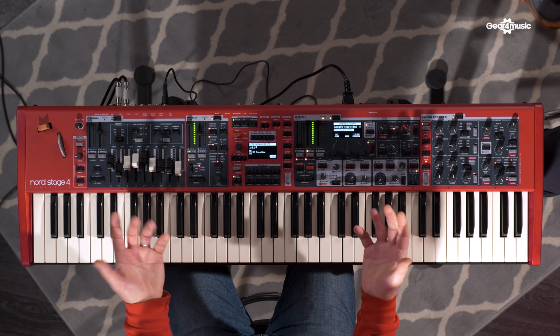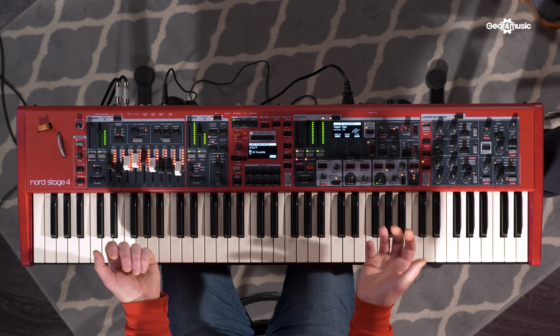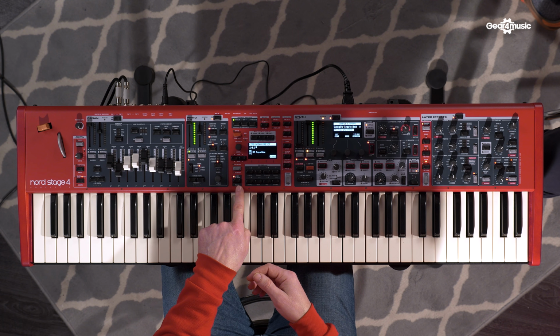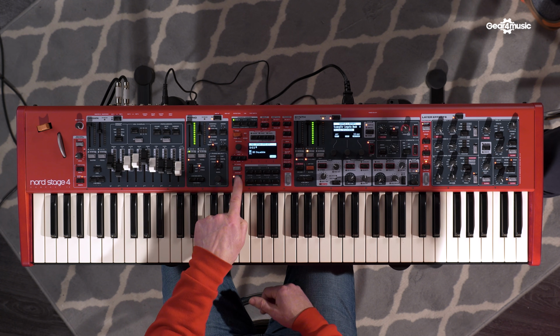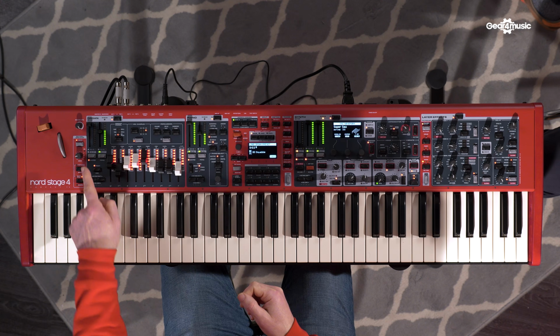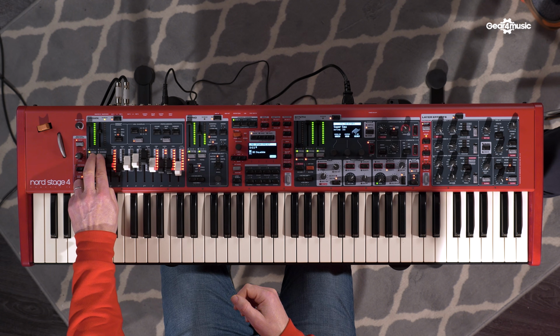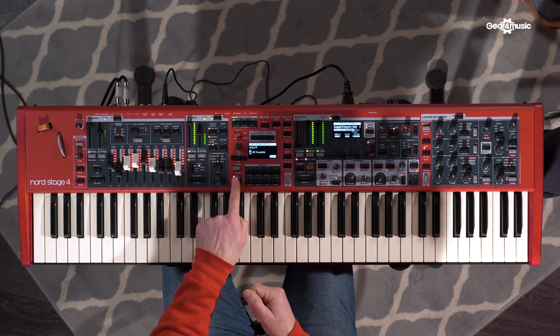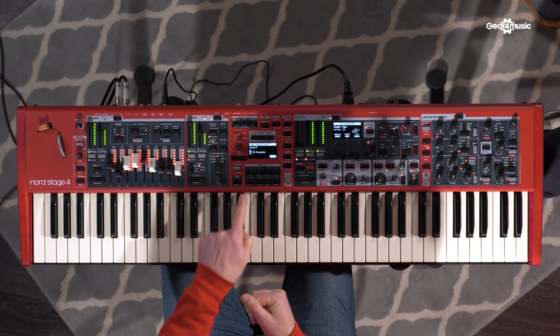Wow. So I haven't changed program. What I'm doing, just like you used to do with your A/B buttons, is flipping between a different combination of the sounds. So the functionality is still there if you want it, it's just slightly changed. So again, you've got the best of both worlds. You've got your individual layers within a section, but if you like the old way of doing things, you can still achieve the same results. Nord Stage 4. Best of both worlds.